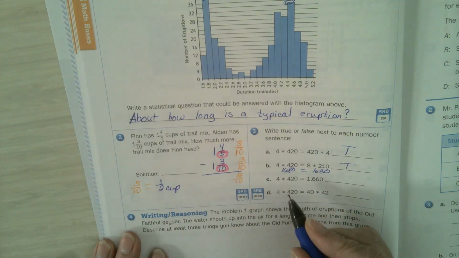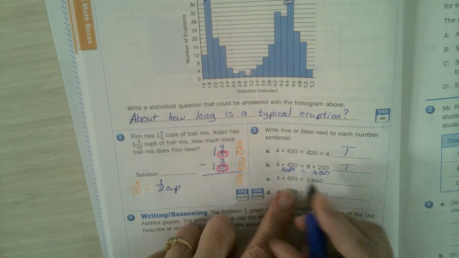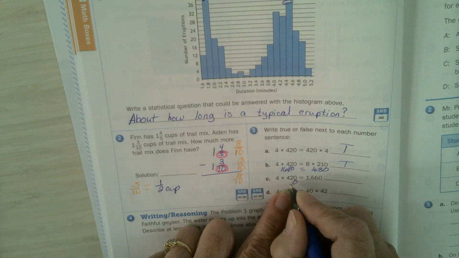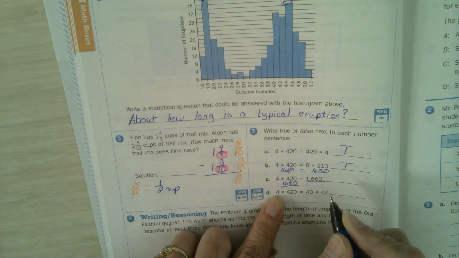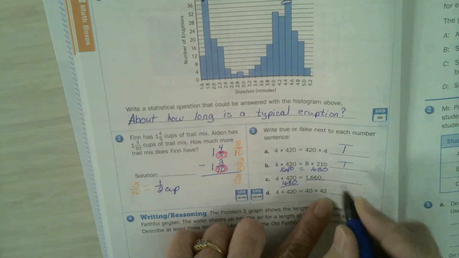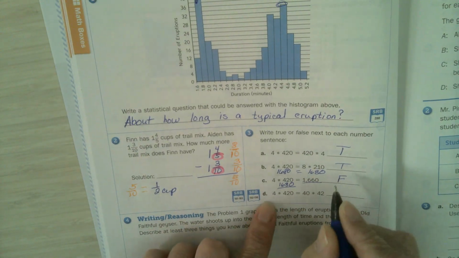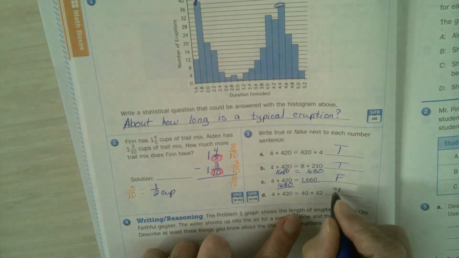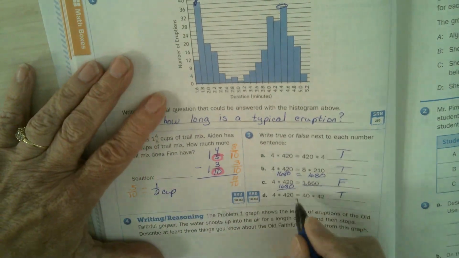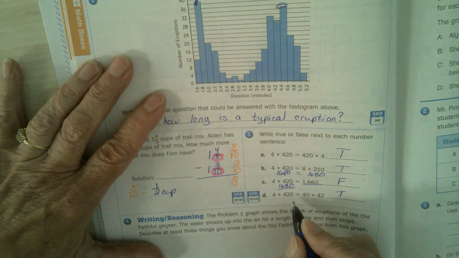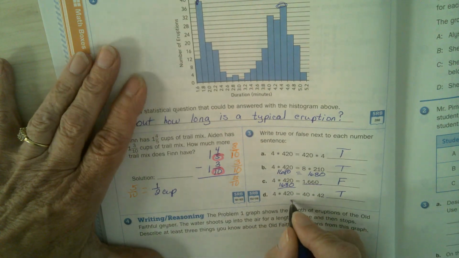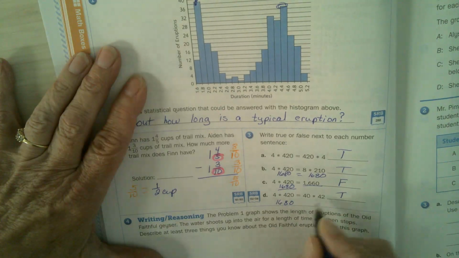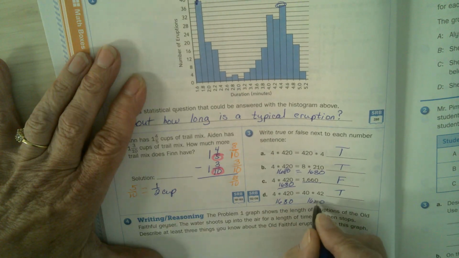In letter C, 4 times 420. 4 times 0 is 0. 4 times 2 is 8. Does 1,680 equal 1,660? No, it's false. This one is true because they took the 0 from behind and put it over here. So it will equal the same thing. They both equal 1,680. It's true. Are there any questions?